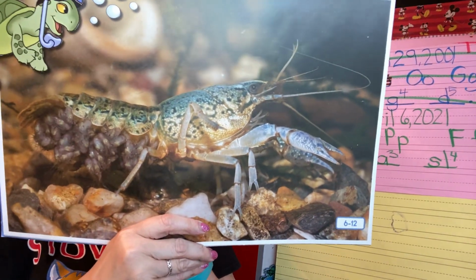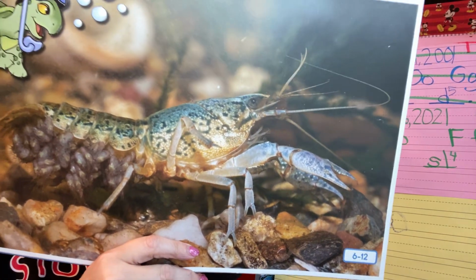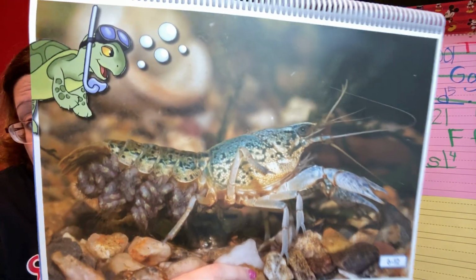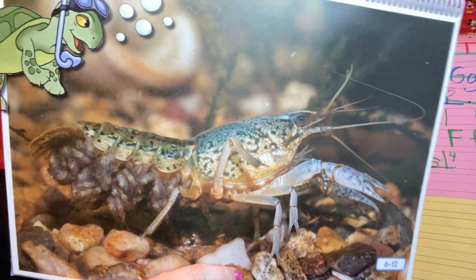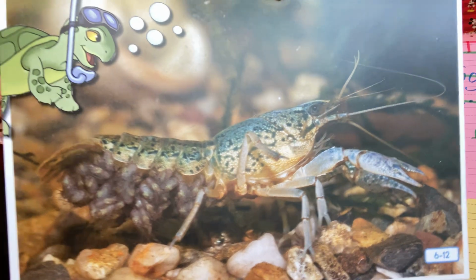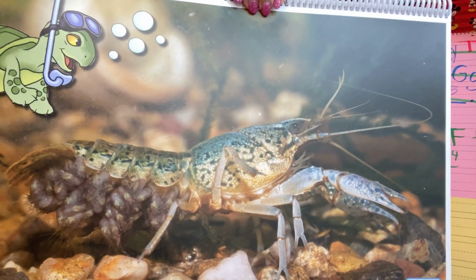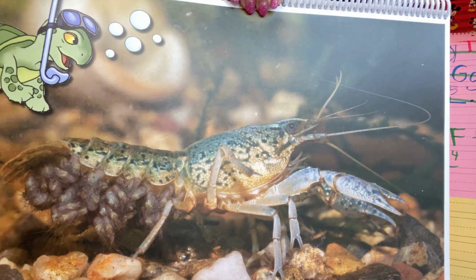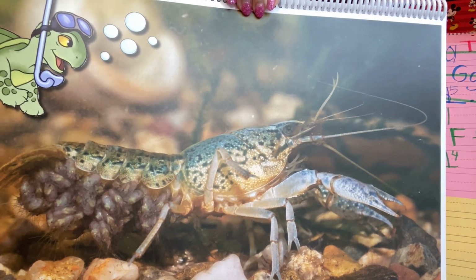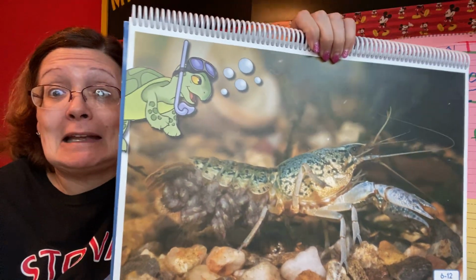I guess crawfish like the cold, murky water at the bottom of the pond. I see one using its antenna to feel around for food that might be nearby. Then it will use its front claws to capture the food and put it in its mouth. I think I'm going to swim away before the crawfish's antennas find me. Oh.